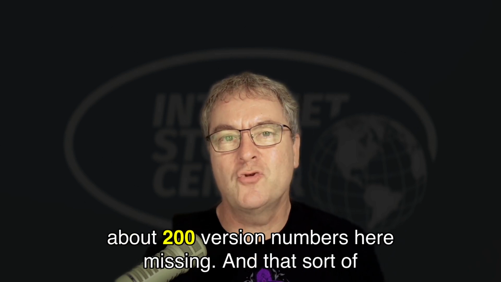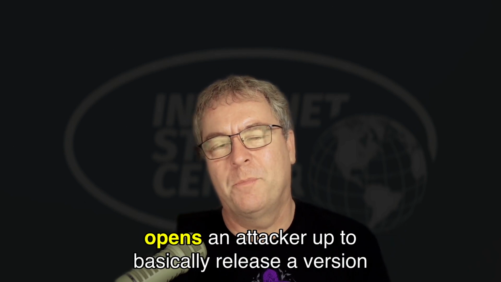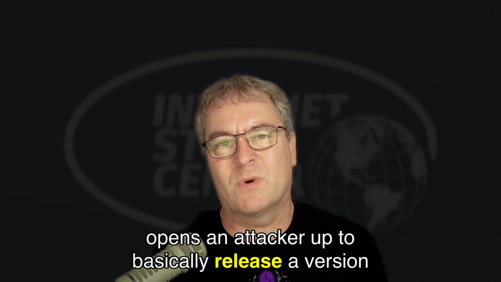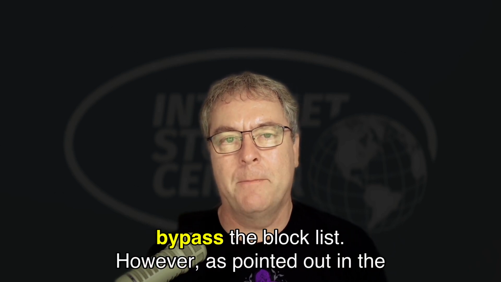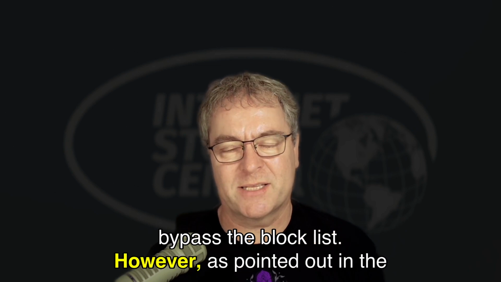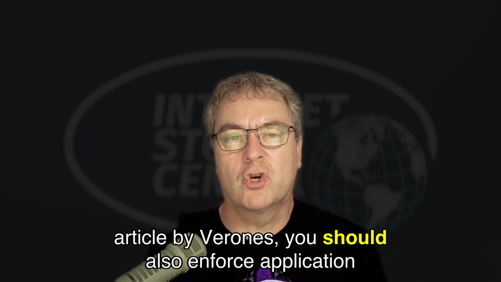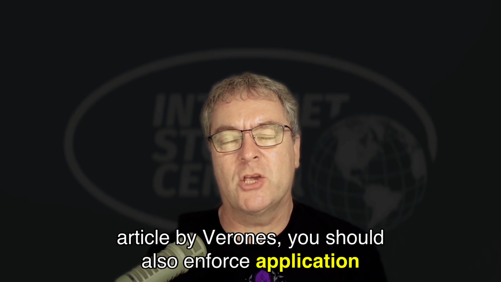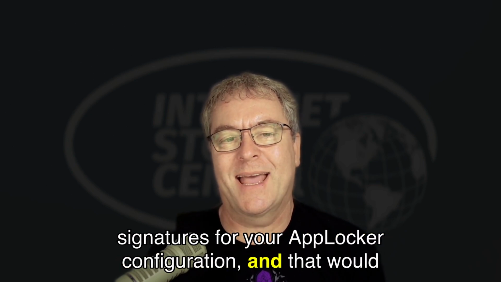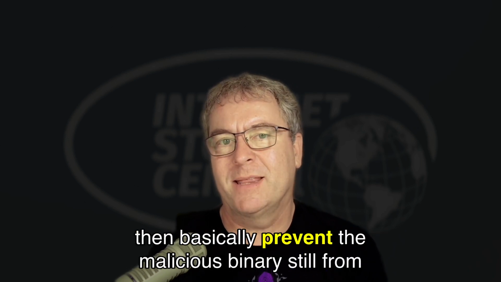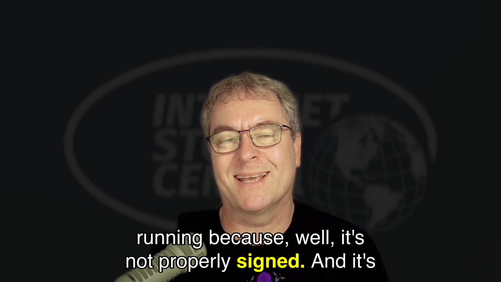So there are about 200 version numbers here missing, and that sort of opens an attacker up to basically release a version with one of these very high version numbers and then bypass the block list. However, as pointed out in the article by Varonis, you should also enforce application signatures for your AppLocker configuration, and that would then basically prevent the malicious binary still from running because it's not properly signed.